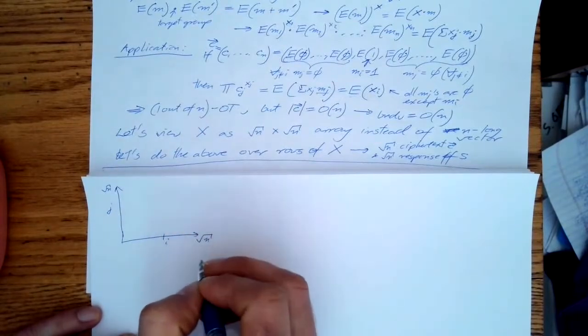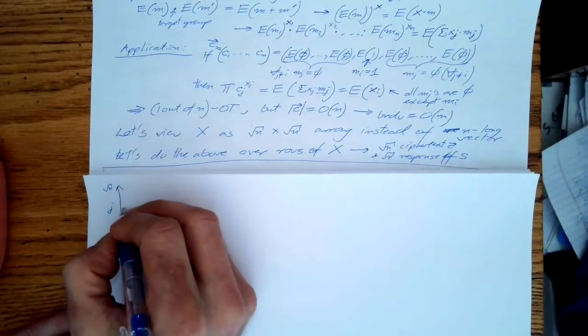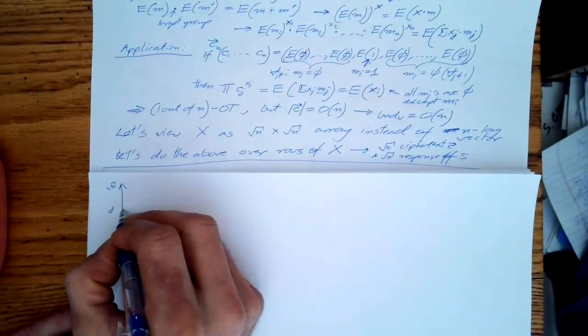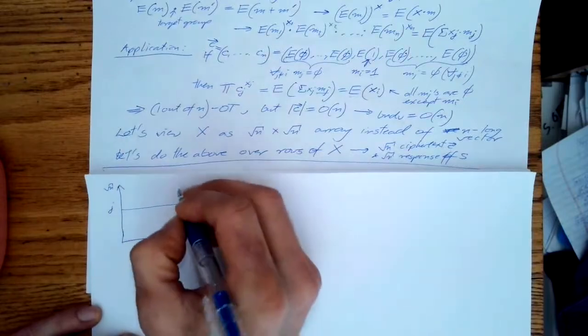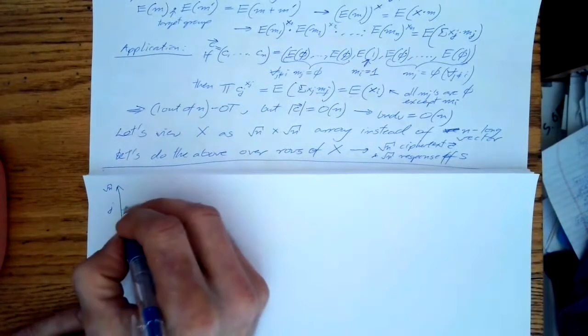I will be the row, the column, and J will be the row. This is maybe not the best choice, but that's the choice I made.